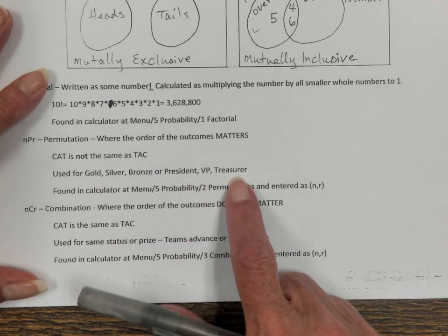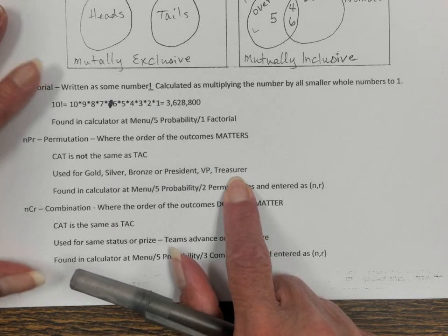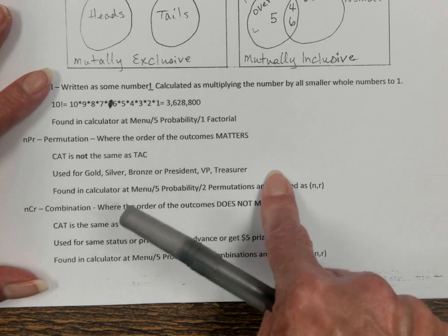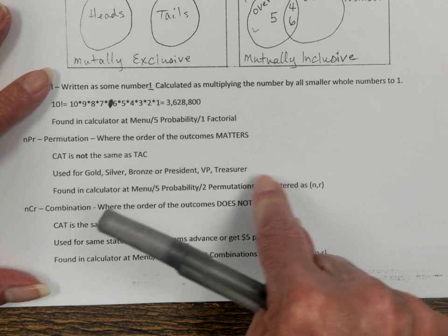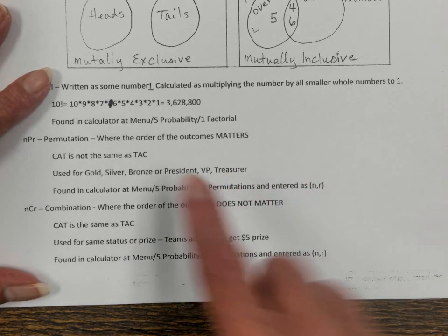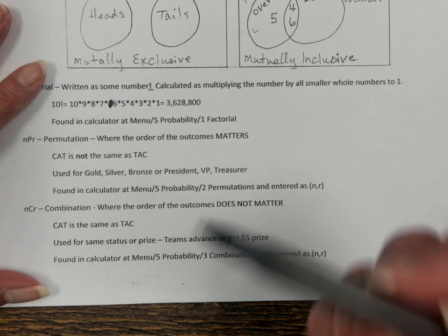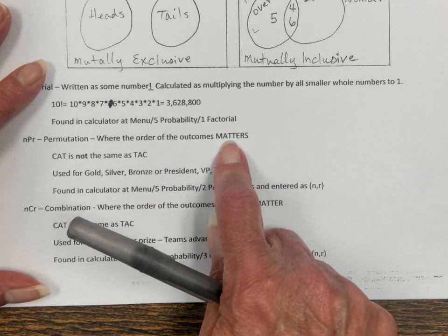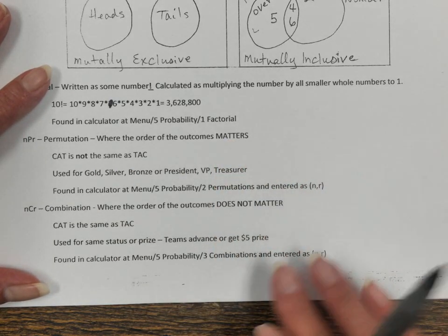Another example might be whoever name I choose first gets $20, the next person gets $15, the person after that gets $10. I care which number I'm at, okay? Because there is a different status depending on the order of the outcomes, right? And we'll do a problem with that.